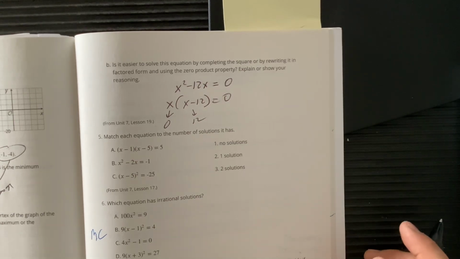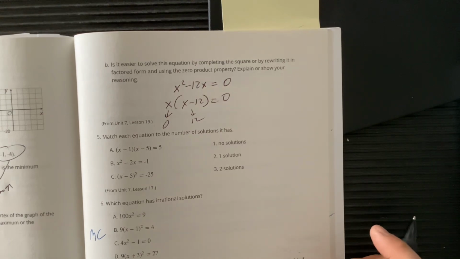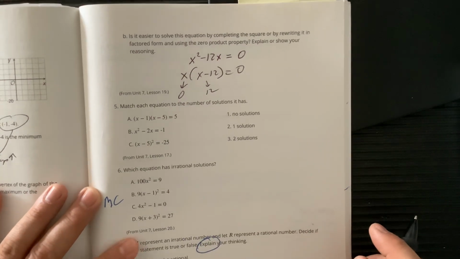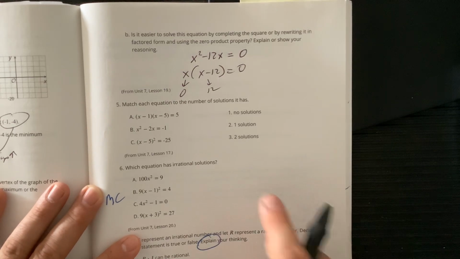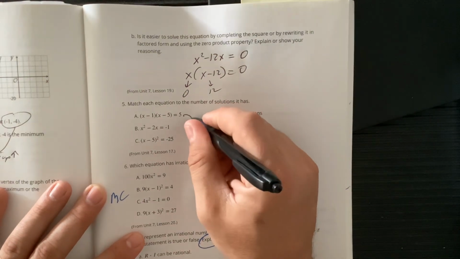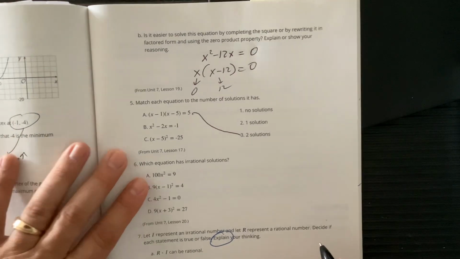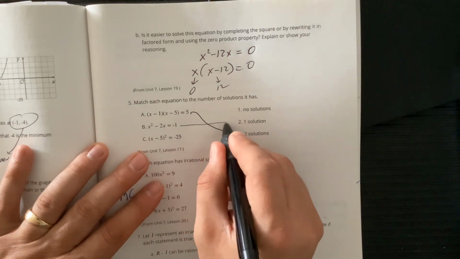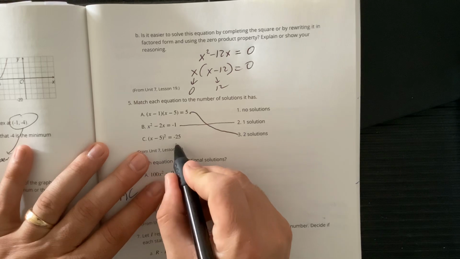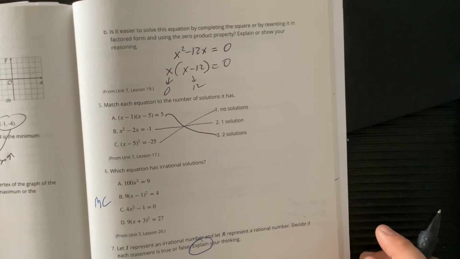Question number 5, matching. Which one has 2 solutions? Not B. Oh, 2? Which one has 2 solutions? A. And you can tell they're going to be 1 and 5. Which one has 1 solution? And then this one, squaring something and getting a negative number, that is a no-no. That's one that will not have a solution.